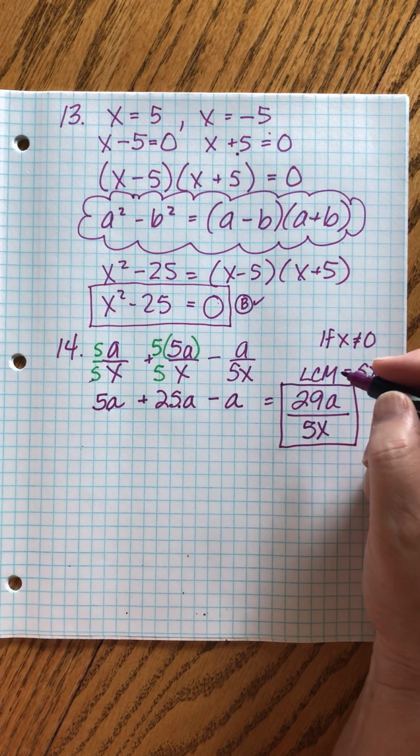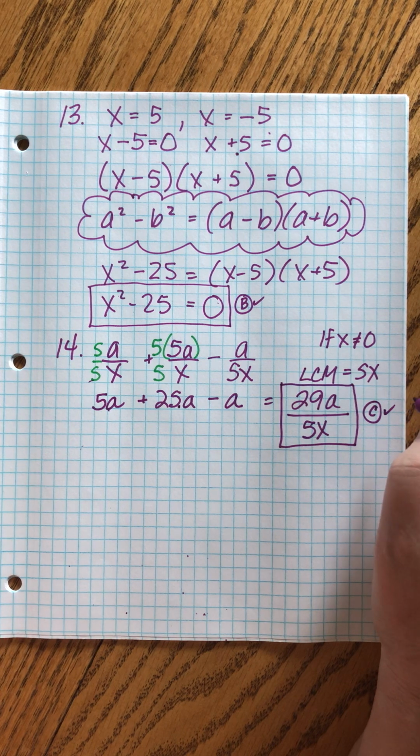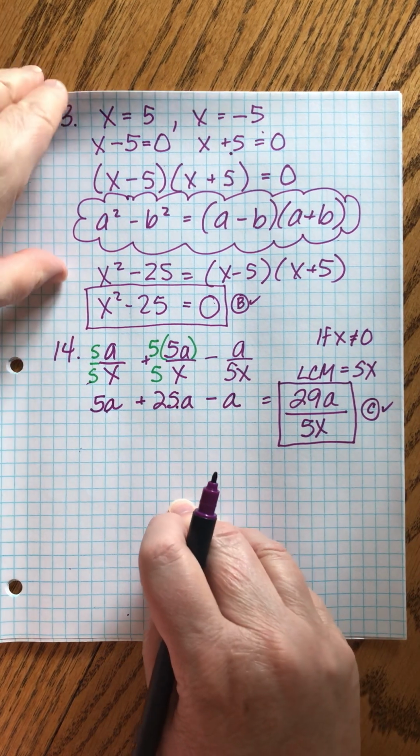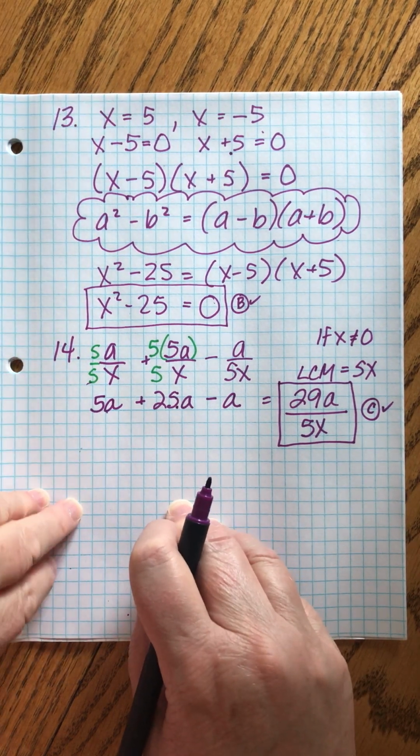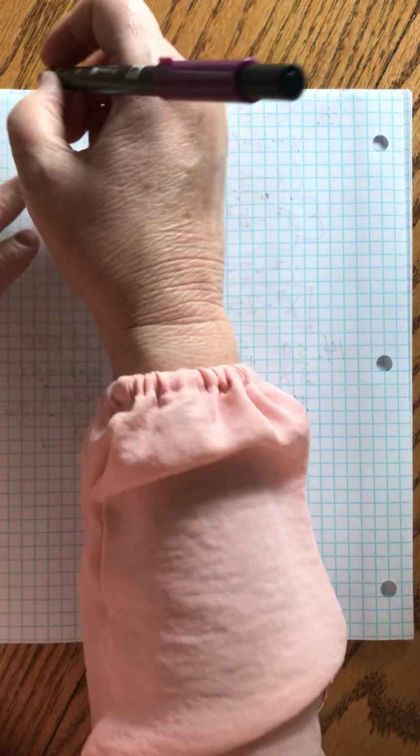And that, for 14, should be answer C. Beautiful. All right, I'm going to turn the page and start 15 at the top for a very specific reason. What are we on? 15? Yes.